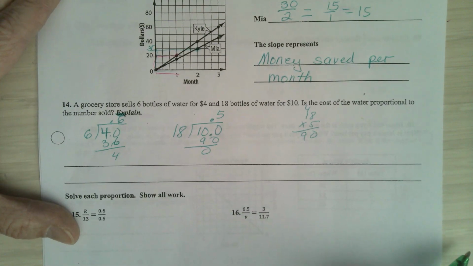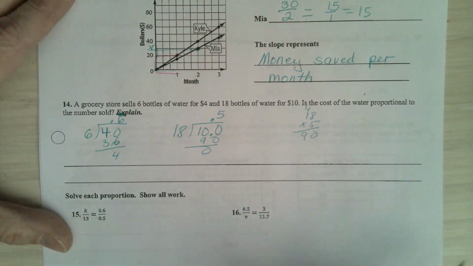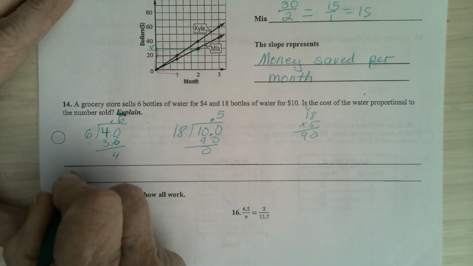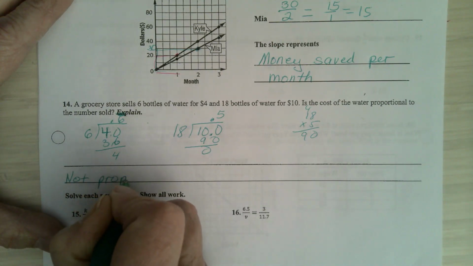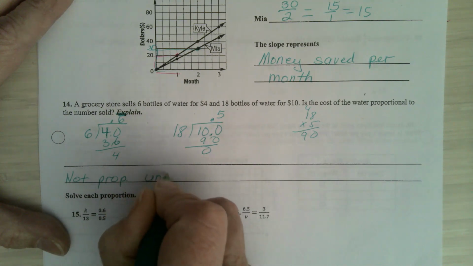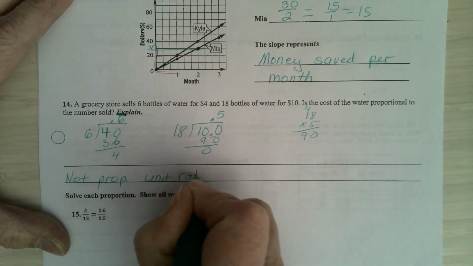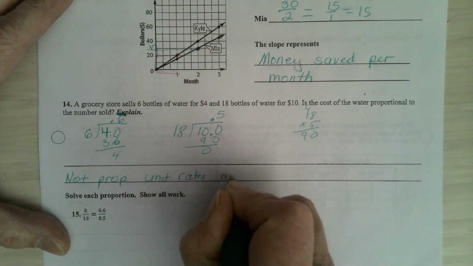No, it's not proportional because the unit rates are different, okay? That would be one way of doing it. Not proportional. Unit rates are different.